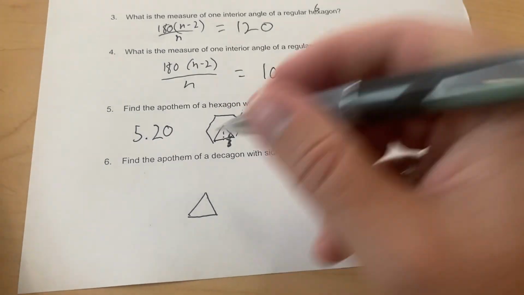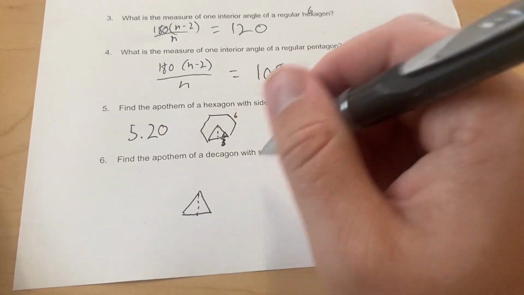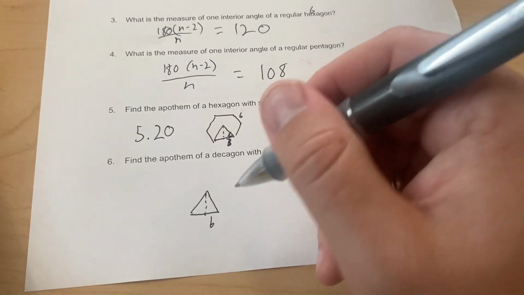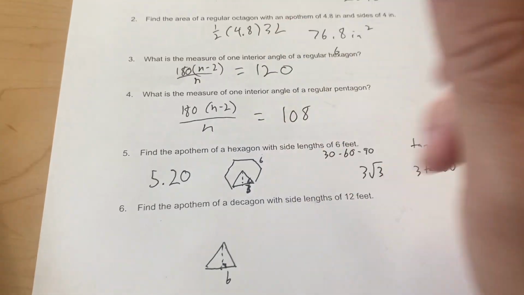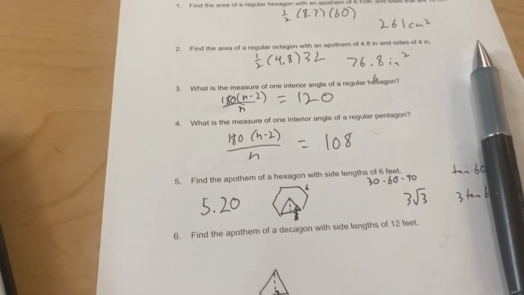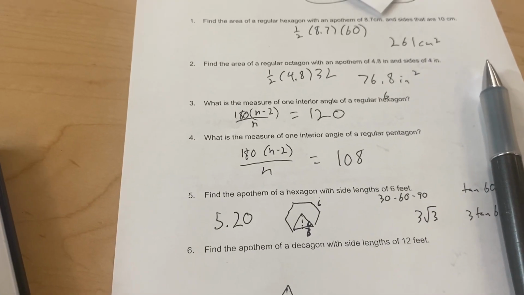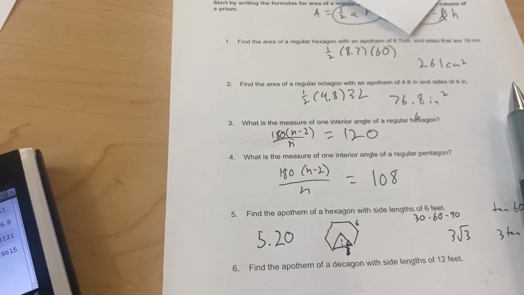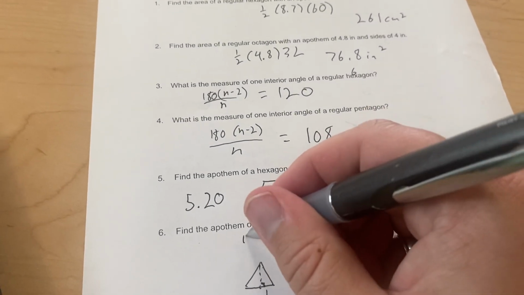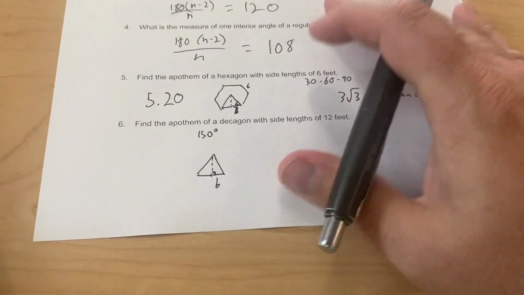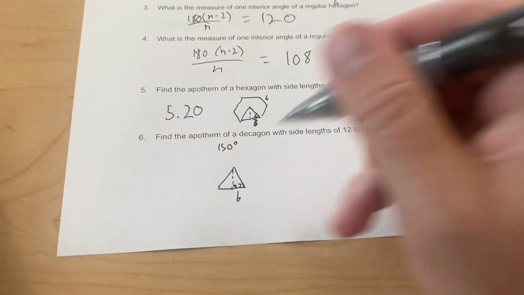So we got the triangle we got right here. The regular side is 12 feet, so this is going to be 6 feet. We go back up here to figure out how much this is going to be. So 12 minus 2 is 10, so that's 1,800 divided by 12. That gives us 150. So we have 150 degrees for the interior angles, meaning this one's going to be 75.